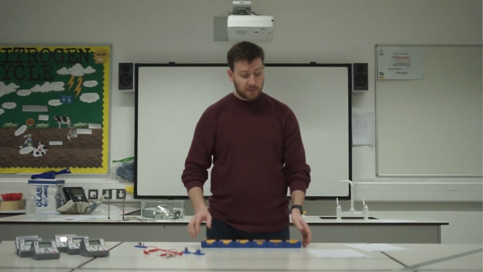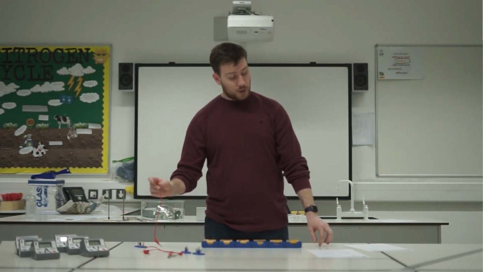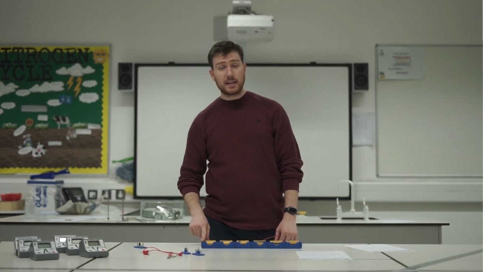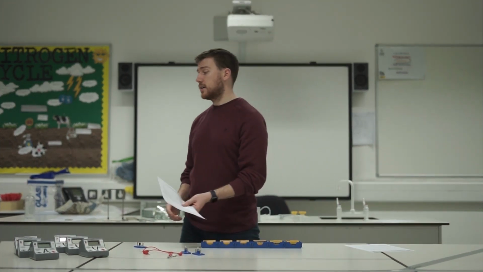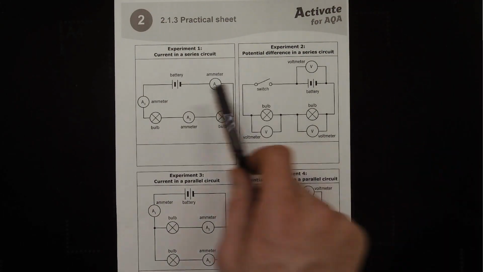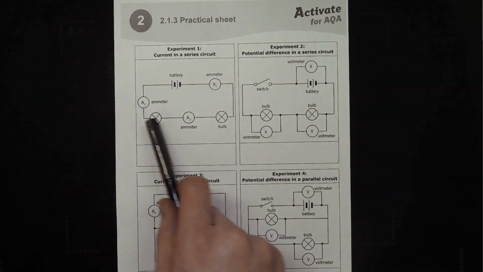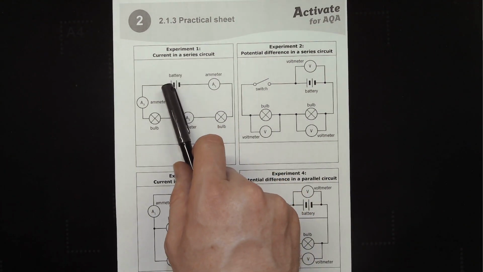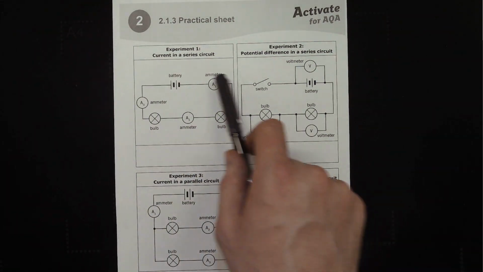Okay, so now I've got my battery set up. So I'm starting at the positive end, that's this end of the battery, and on the diagram, I'm working my way around the circuit from here. So always start at the positive, the long end, and work your way around from there.